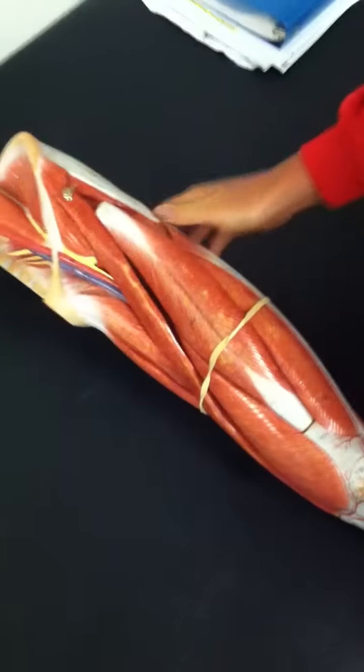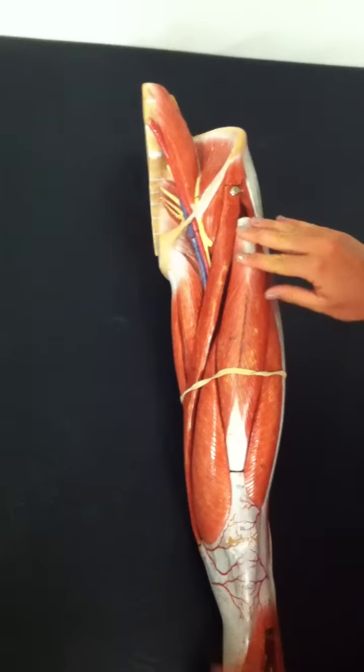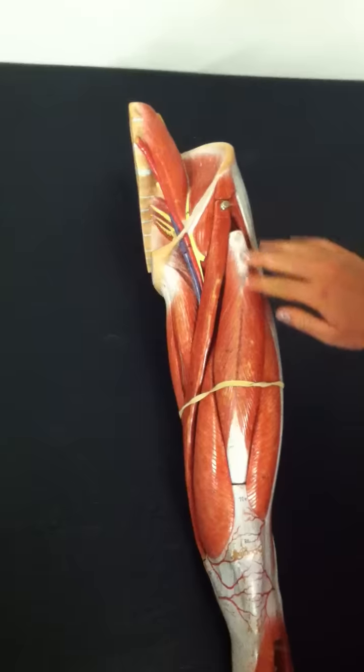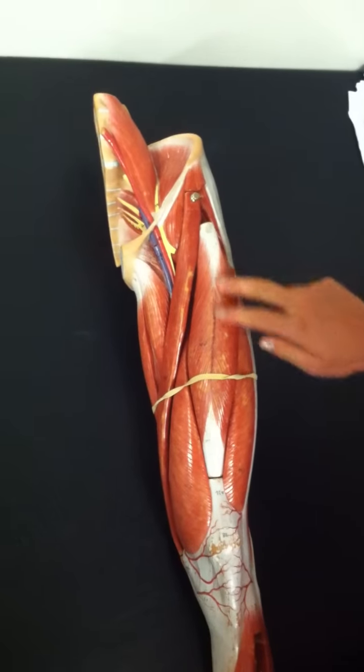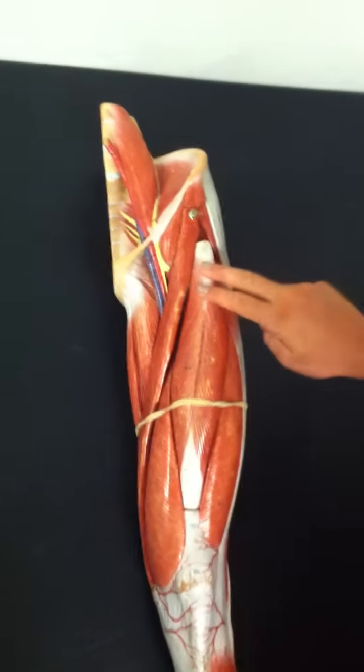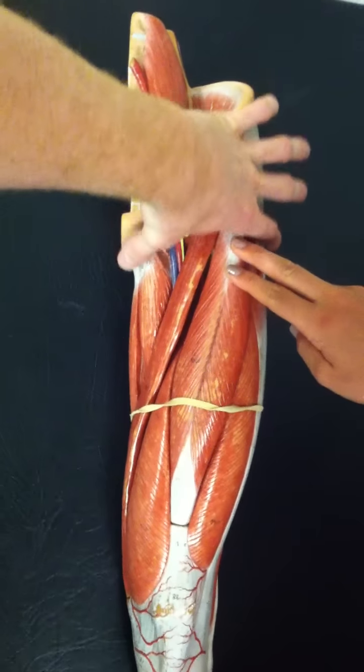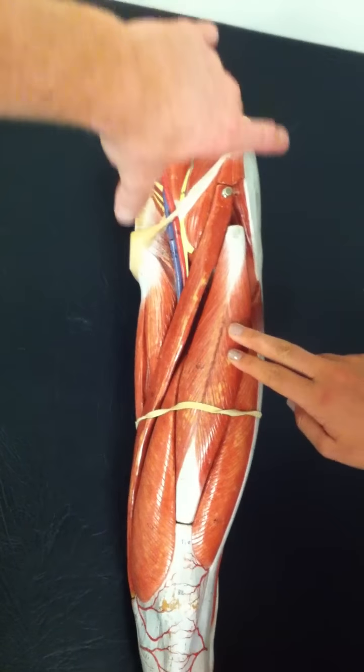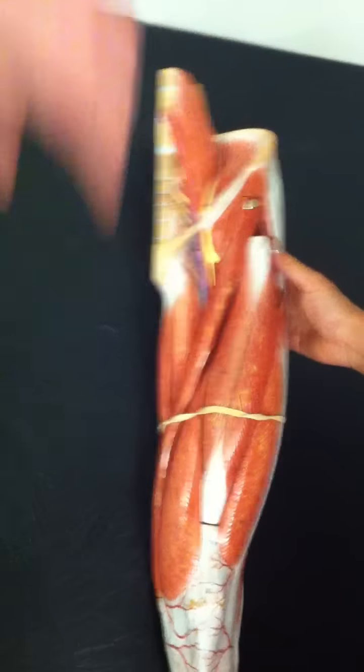Moving up to the leg, we have the rectus femoris. The origin is the anterior inferior iliac spine. Insertion is the quadriceps tendon. Just in case you're wondering, this is the front of your quad, so the front of your thigh.